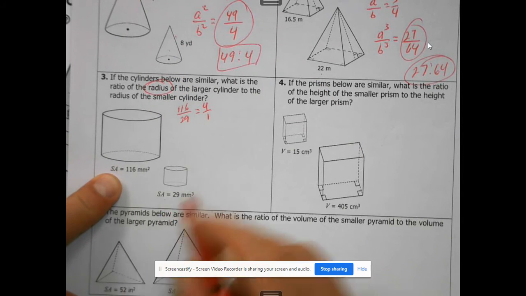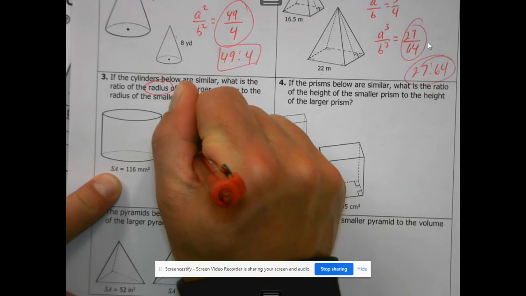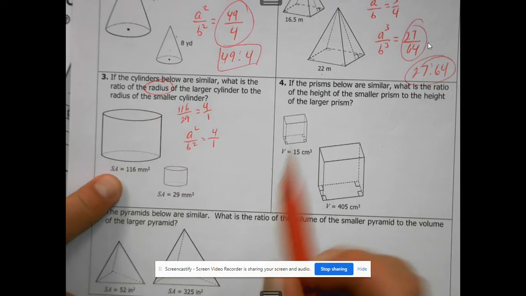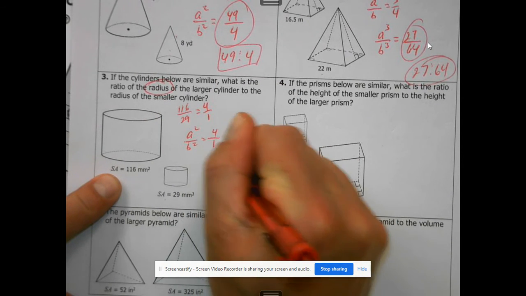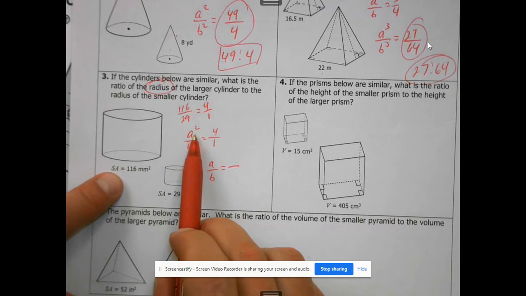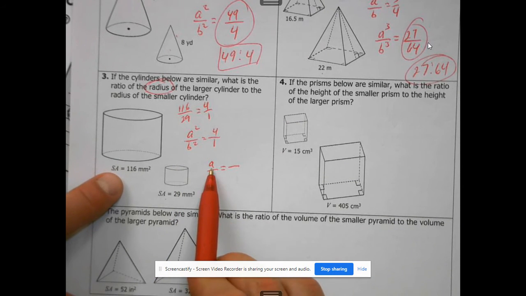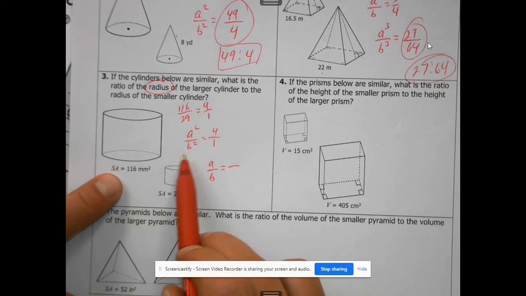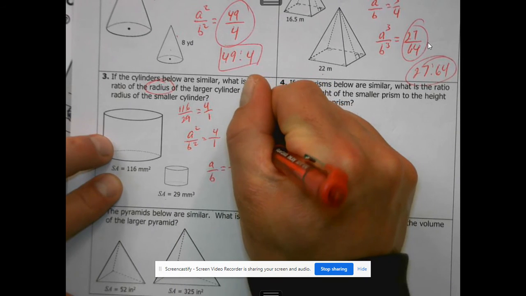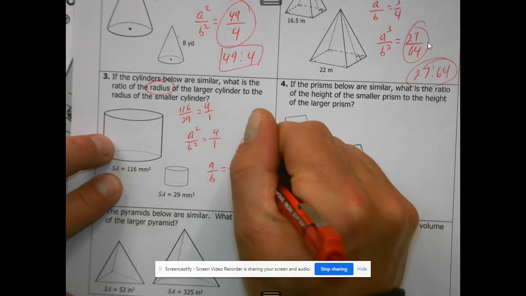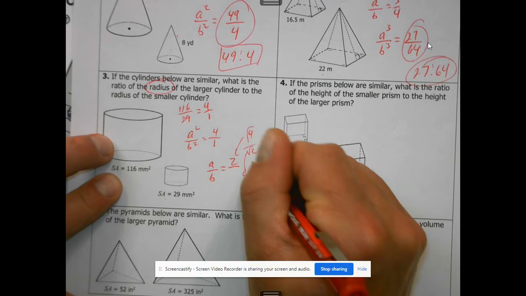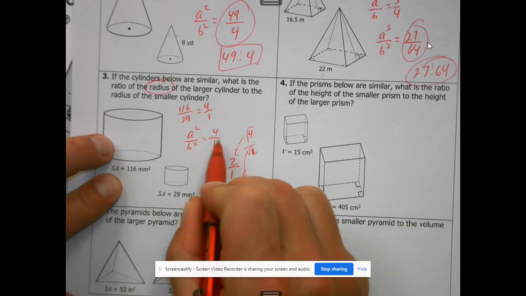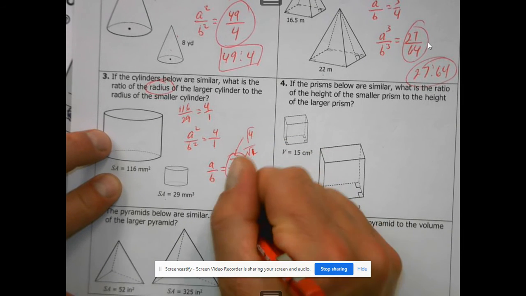That is my A squared to B squared, right? 4 to 1. I am looking for radius. I want just A to B. Going backwards, right? Scale factor to surface area is squared, so to go back, to undo a square, I have to square root. Square root of 4 is 2. Square root of 1 is just 1. That's your answer. 2 to 1.